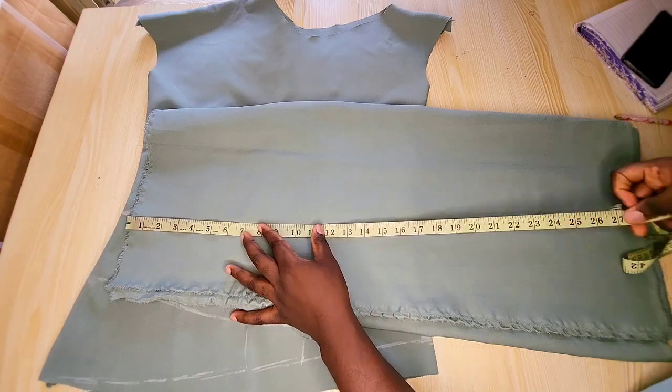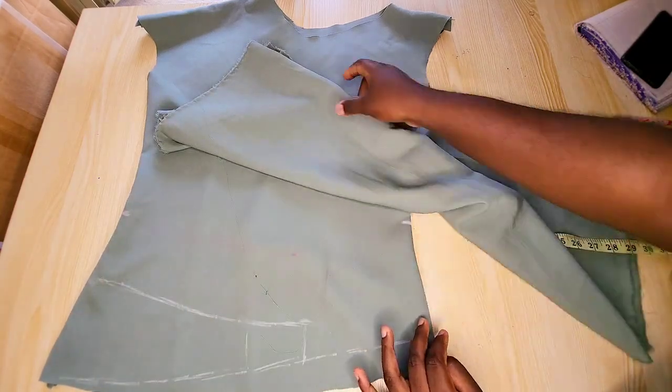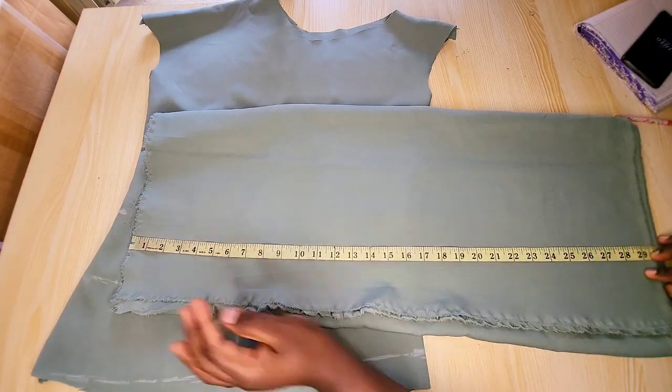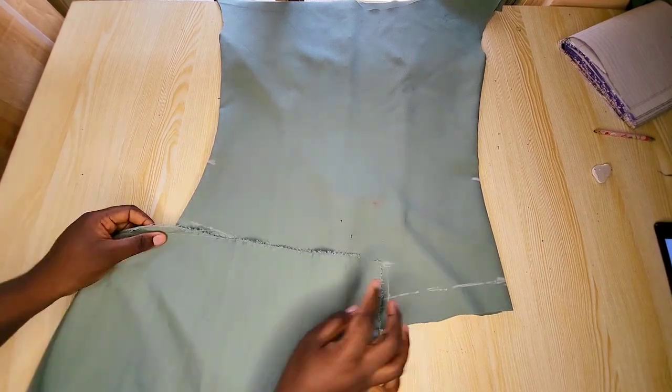So guys, like I said before, I wanted the length to be 27 inches after sewing. So I just decided to cut it longer. Then after I'm done sewing and fitting it, I'll trim off the excess. So we're going to start sewing the pleats one after the other.